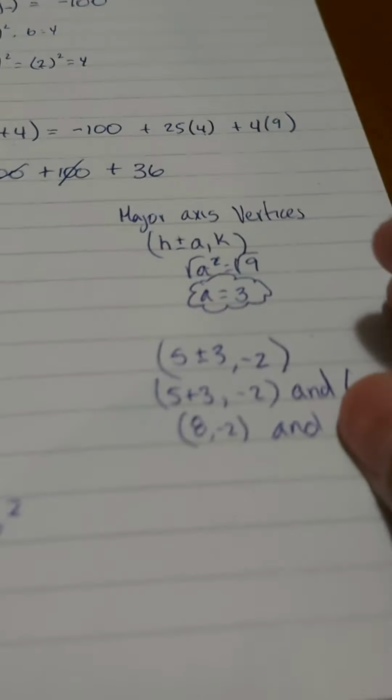The only thing left is the minor axis vertices. Let me do it over here. Minor axis vertices. The minor axis is h, comma, k plus minus b. We know the values of h and k, and we know that b squared is equal to 4. So we find the square root. That means that b equals 2.